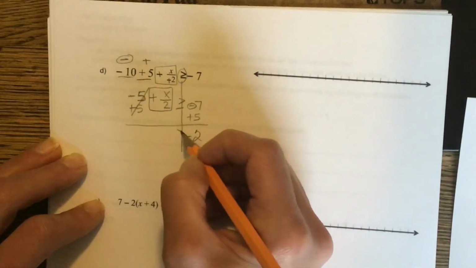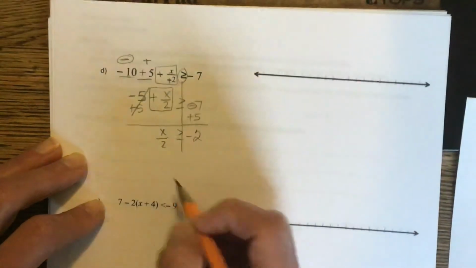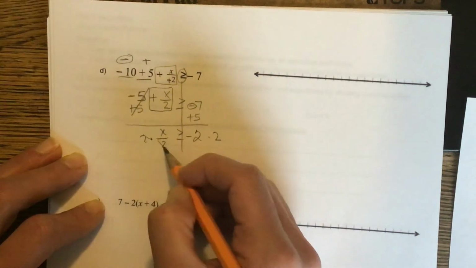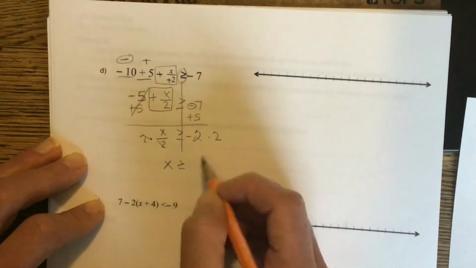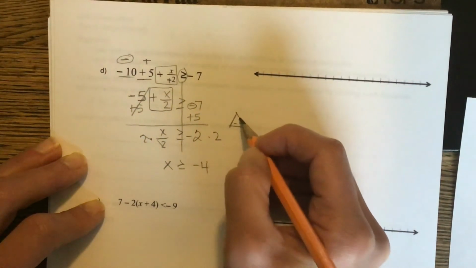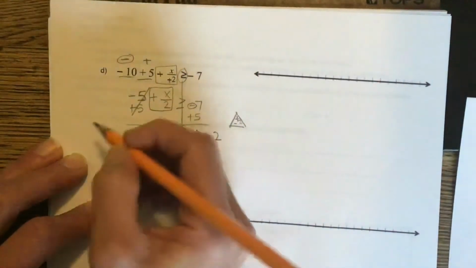And I did not multiply or divide by a negative yet. We're dividing, so we're going to multiply that 2, multiply that 2, and x is greater than or equal to negative 4. Don't forget to pay attention to that negative, because a negative times a positive, oops, is a negative.